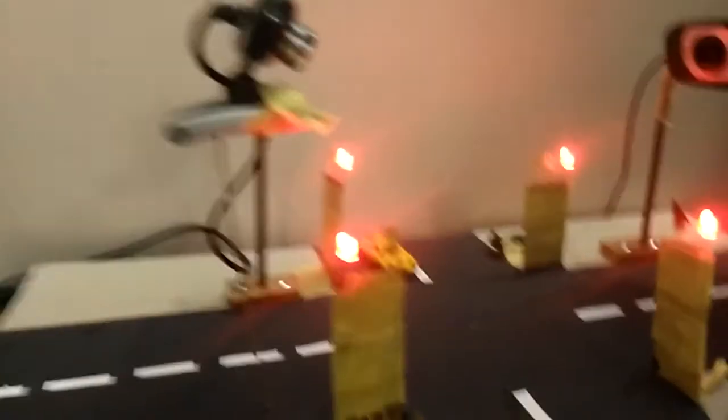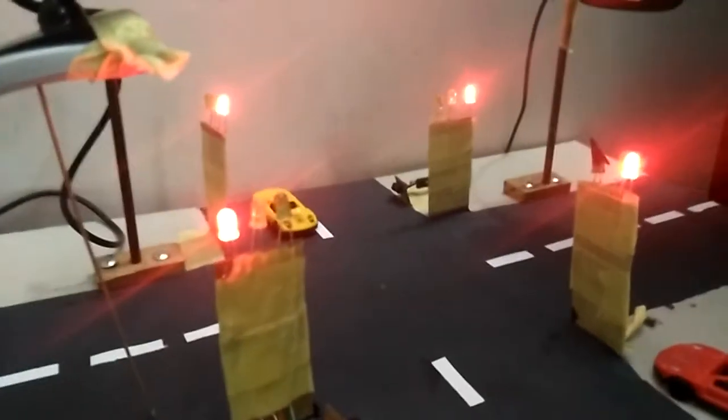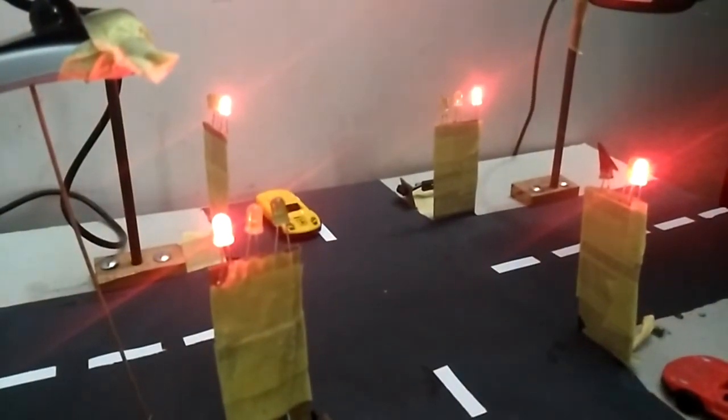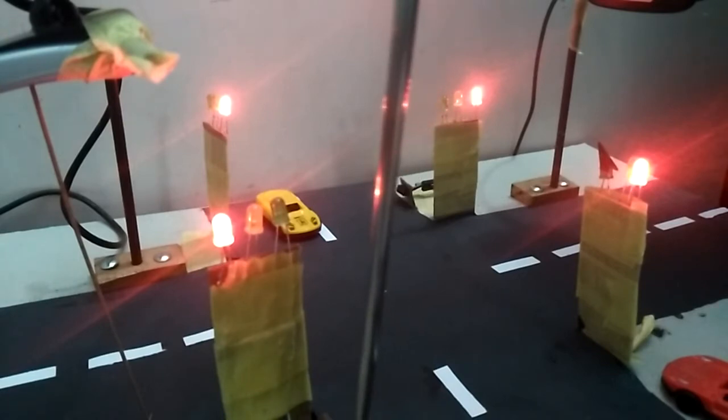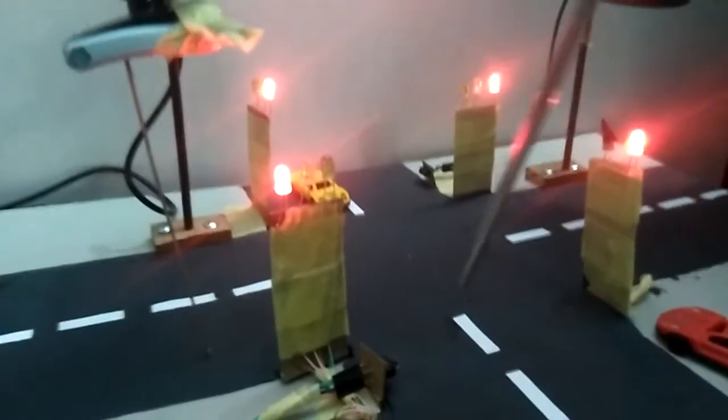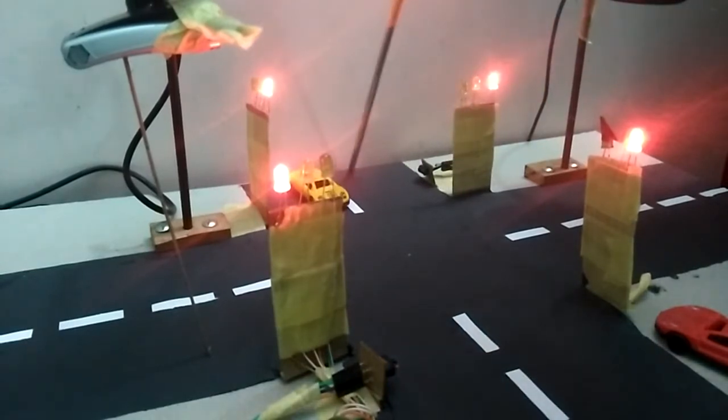Okay, while it is getting up, let me briefly explain the model of this project. For this model, I have taken a 4-lane intersection, and this lane's traffic is detected by this sensor over here, and this lane's traffic is detected by this sensor.